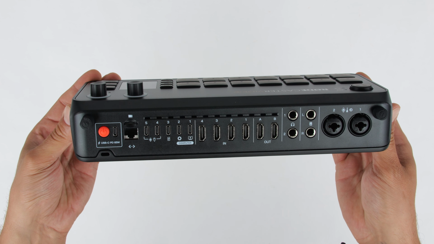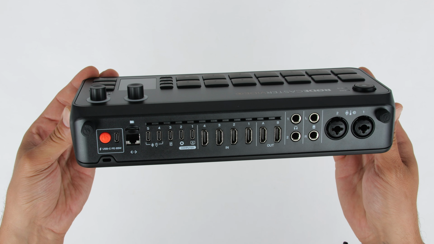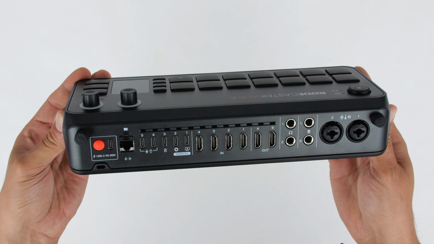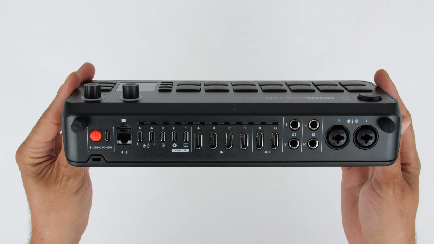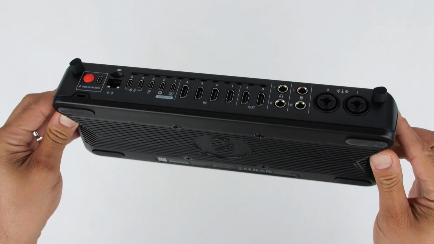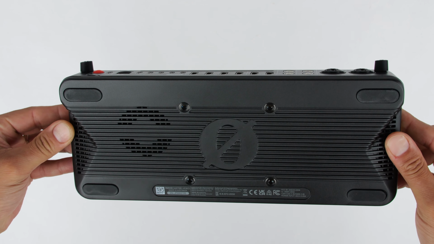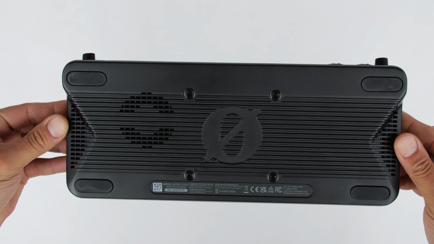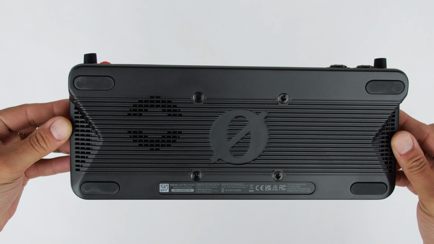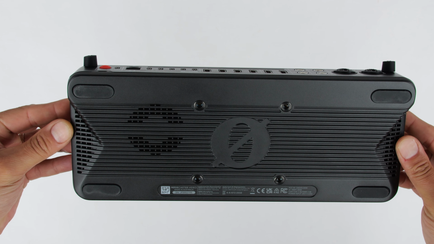So some additional specs and features about the RodeCaster Video: it does support up to 6 simultaneous video input feeds, and it does support up to 1920 by 1080p all the way up to 60 frames per second. And as far as the video streaming standards, it can stream up to 1920 by 1080p all the way up to 60 frames per second.